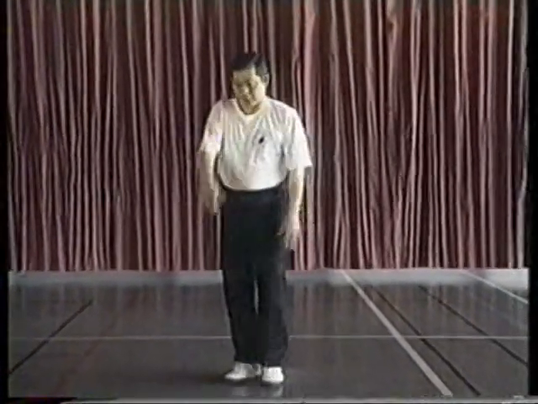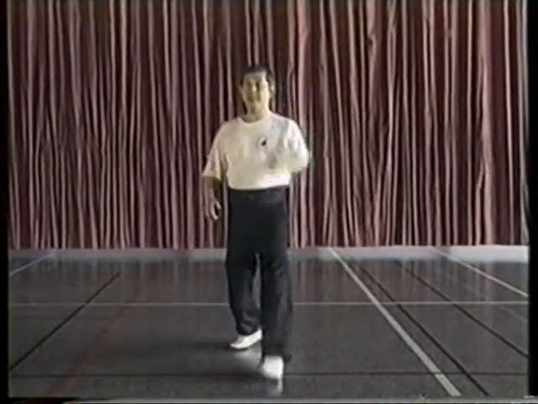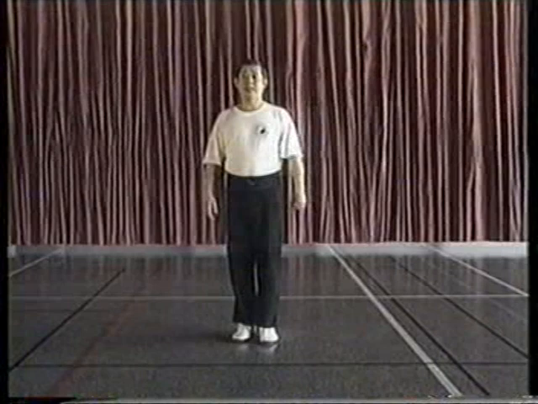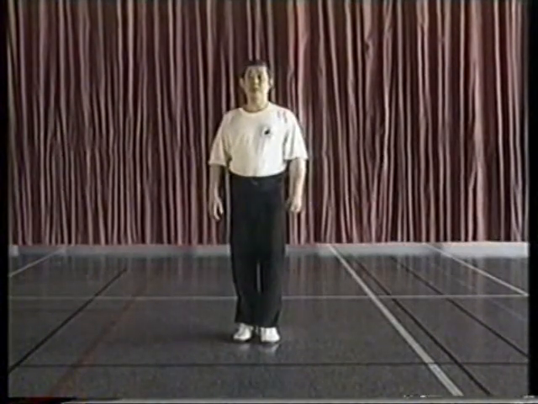Raise method is the movement that goes down, up. Drop method is the movement that goes up, down.